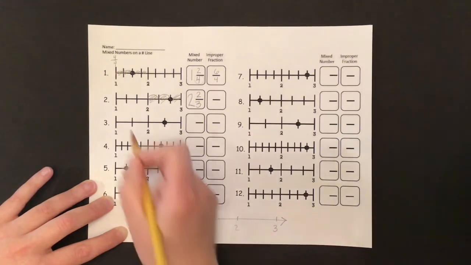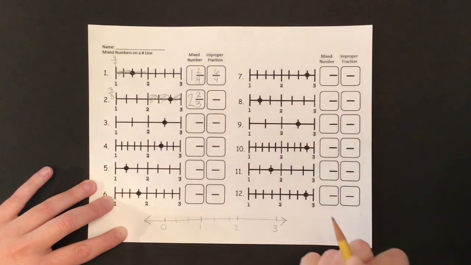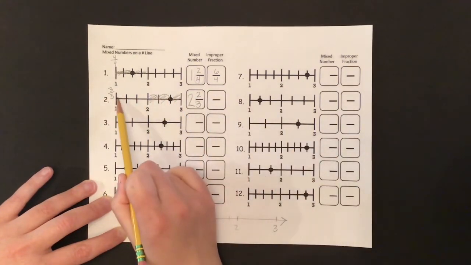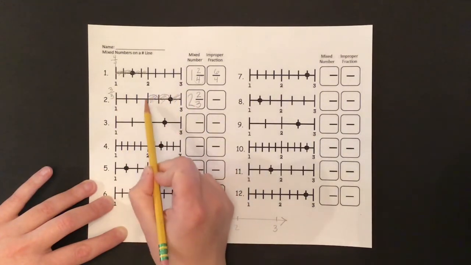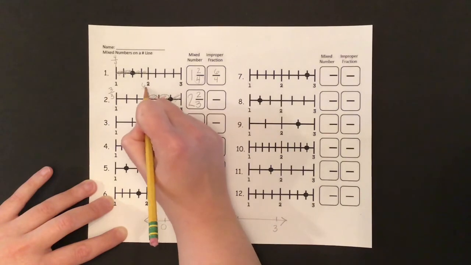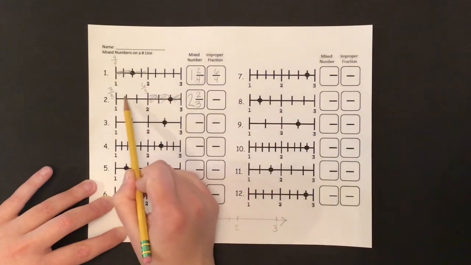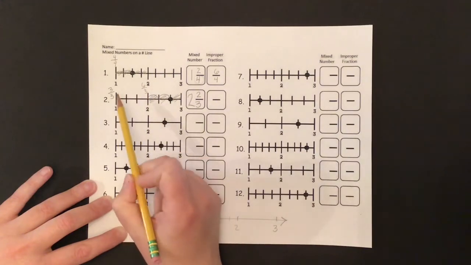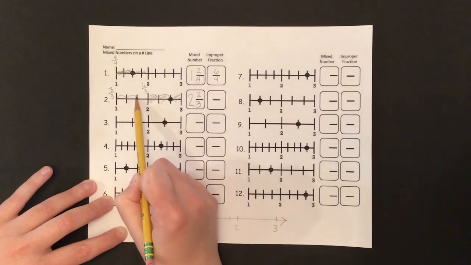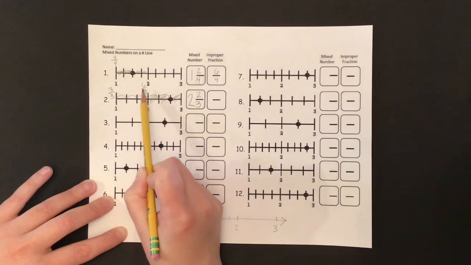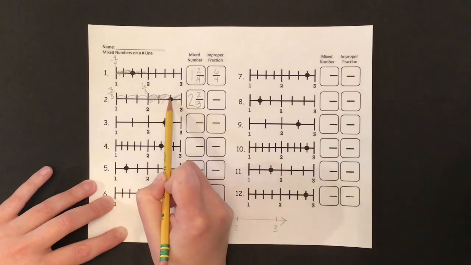So I like to write that 3/3. Now you can either just mentally add 3 pieces and know that 2 wholes is at 6/3, or you can count the pieces. So 3/3, and then I can keep counting 4/3, 5/3, 6/3. I need to keep counting 7/3, 8/3.